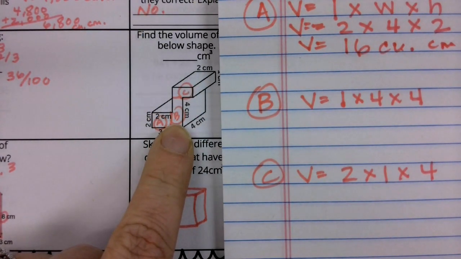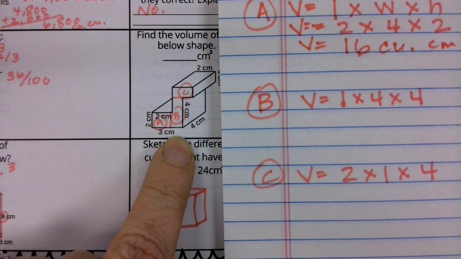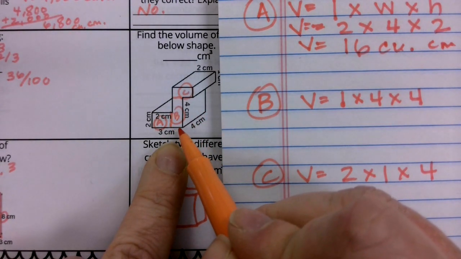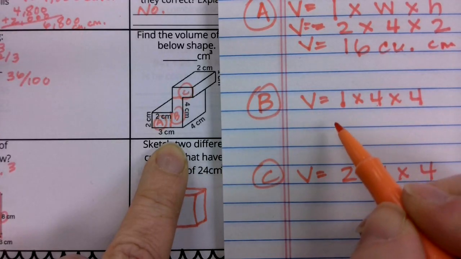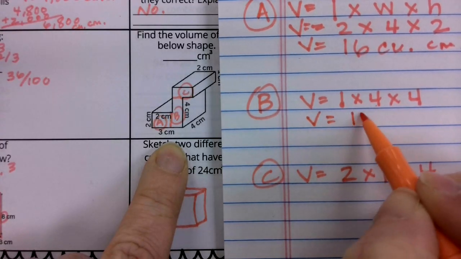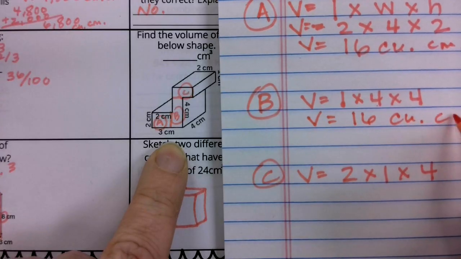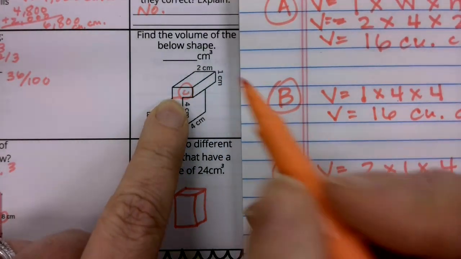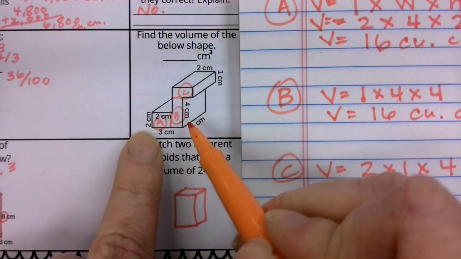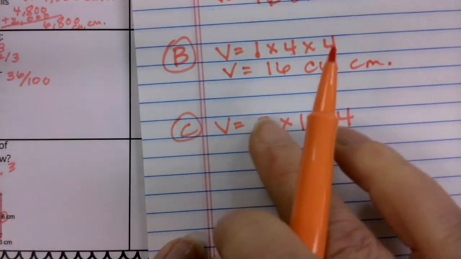Let's take a look at B. B, length times width times height. This is just 1. This is 4, this is 4. So I have 1 times 4 times 4, and I know that my volume, again, is going to be 16 cubic centimeters, right? Then we're going to look up here at C. I see a 2, I see a 1, and that width of 4 is constant.